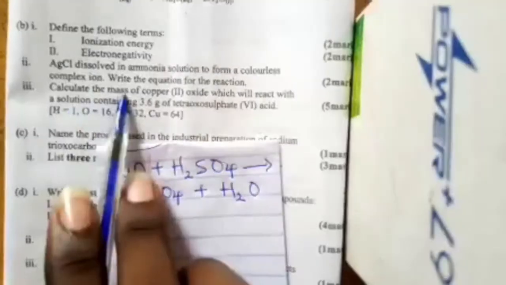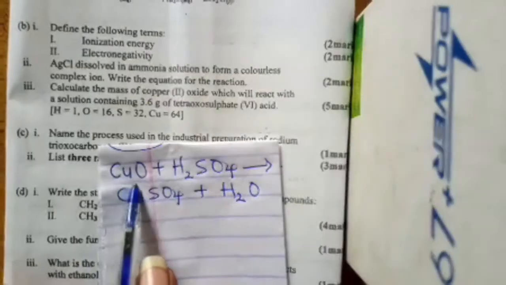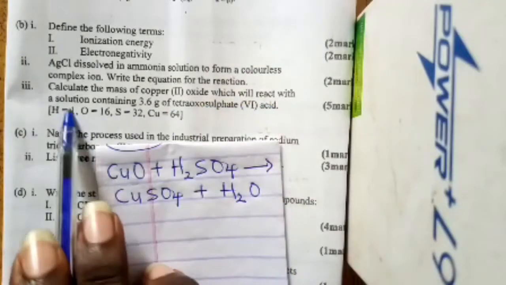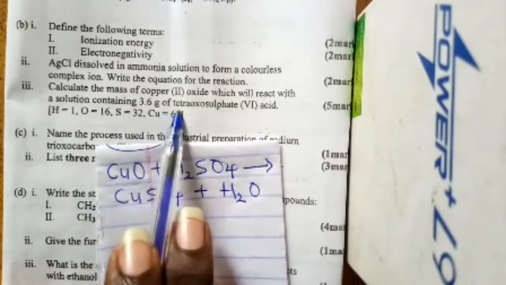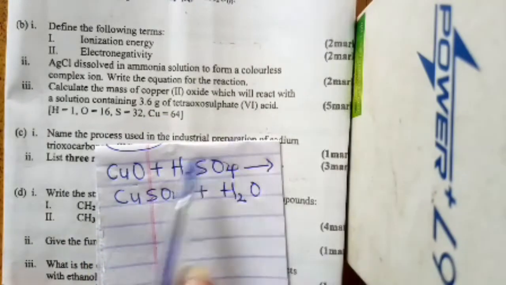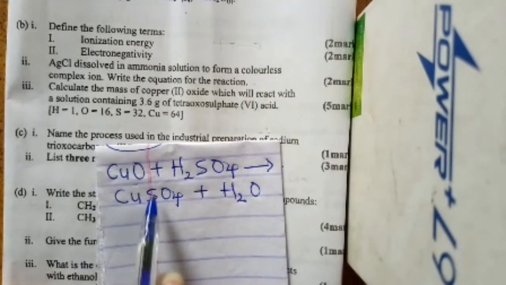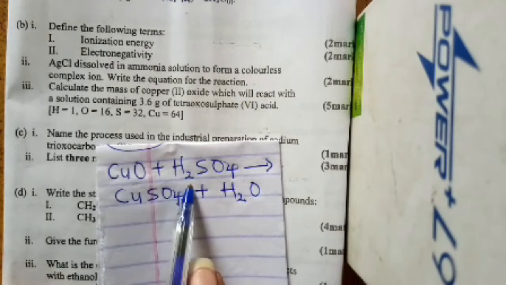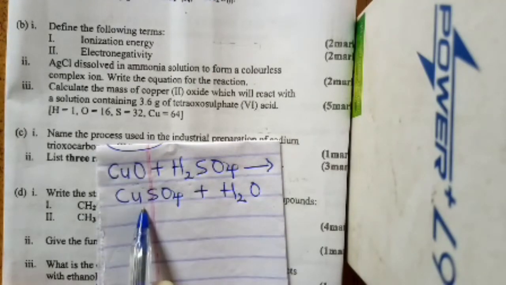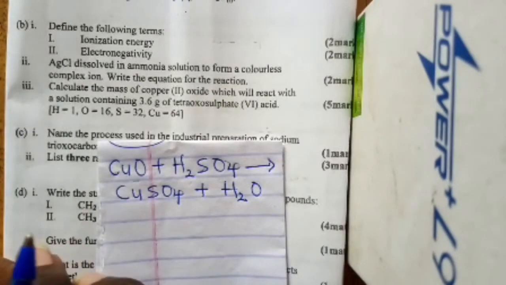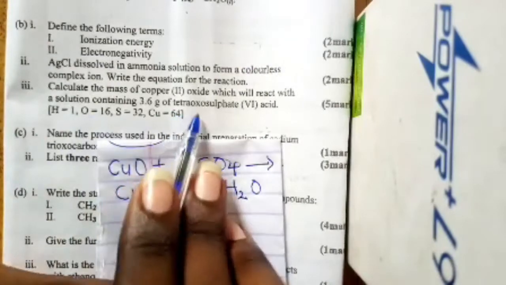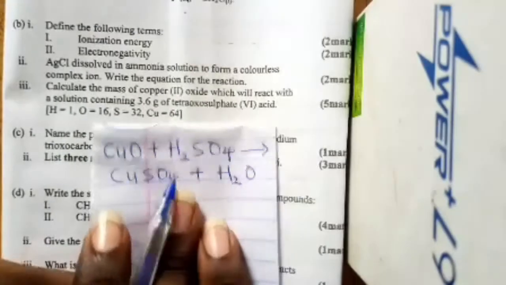It says calculate the mass of copper II oxide. This is copper II oxide, which will react with a solution containing 3.6 gram of tetraoxosulfate VI acid. This is tetraoxosulfate VI acid. So on combination of these two, this is the chemical equation.